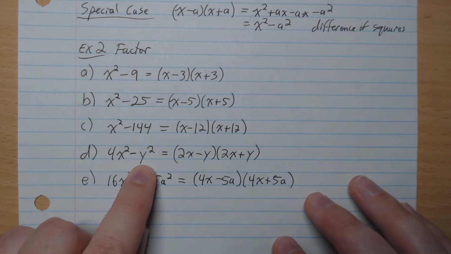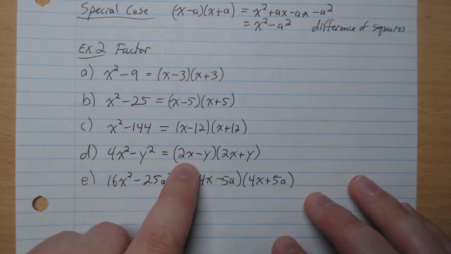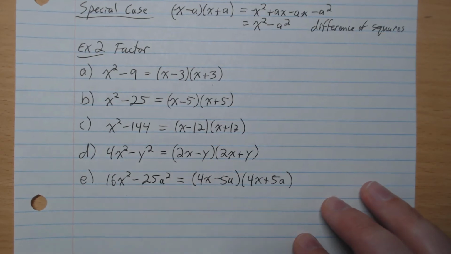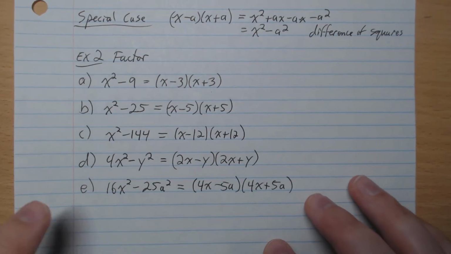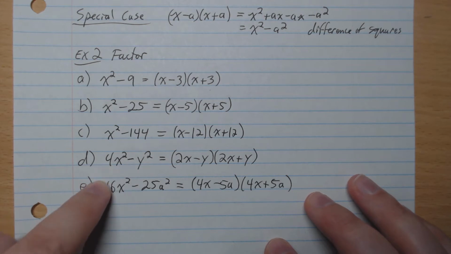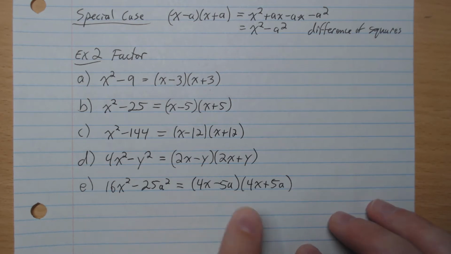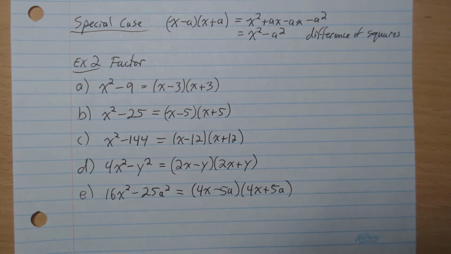4x squared minus y squared. So the square root here is 2x, and the square root here is y. So 2x minus y times 2x plus y. 16x squared, the square root of that is 4x, minus 25a squared, the square root of that is 5a. So 4x minus 5a times 4x plus 5a, like that.